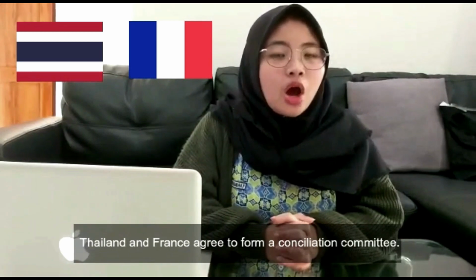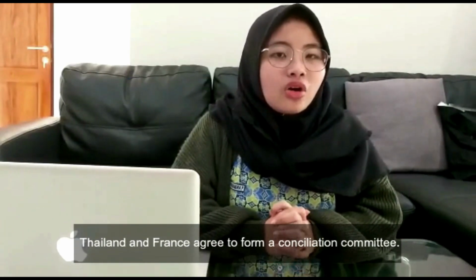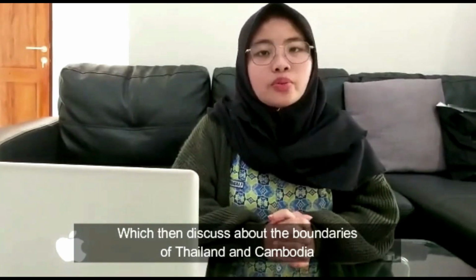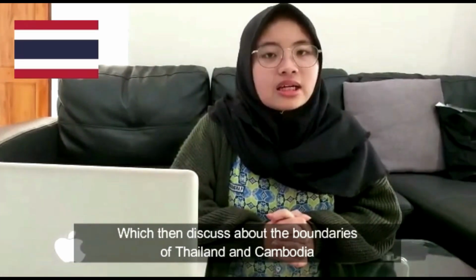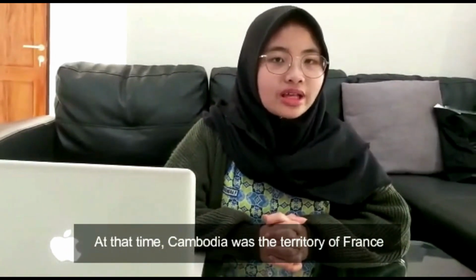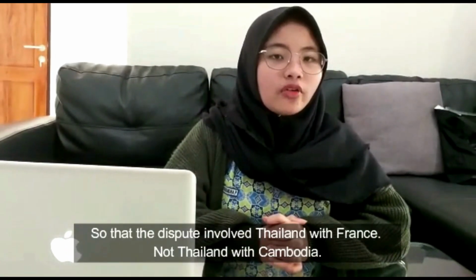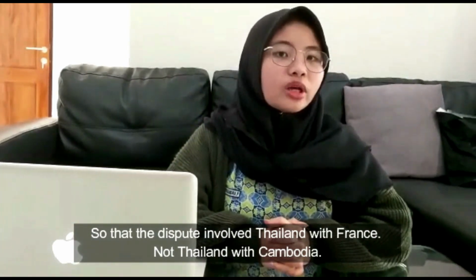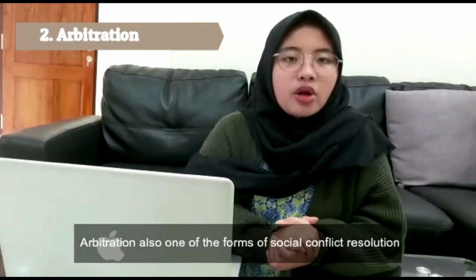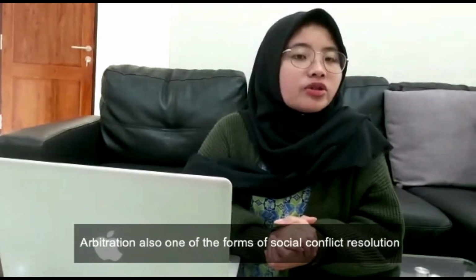Thailand and France agreed to form a conciliation committee which then discussed the boundaries of Thailand and Cambodia. At the time, Cambodia was the territory of France, so the dispute involved Thailand with France, not Thailand with Cambodia. The second is arbitration. Arbitration is also one of the forms of social conflict resolution.